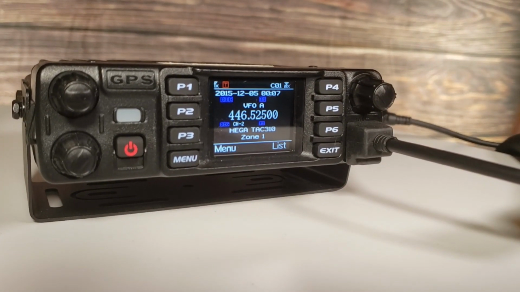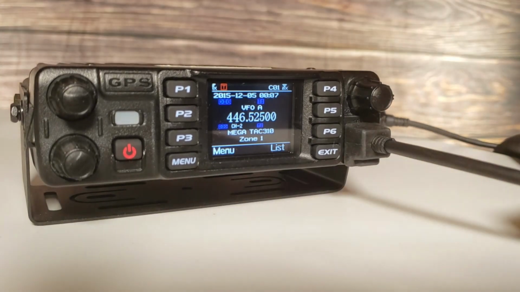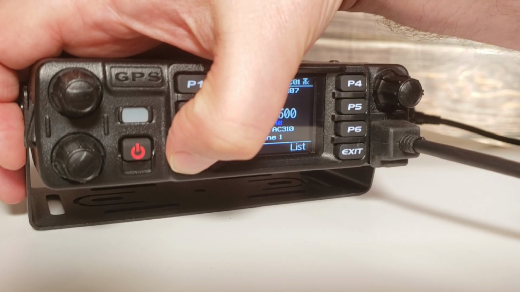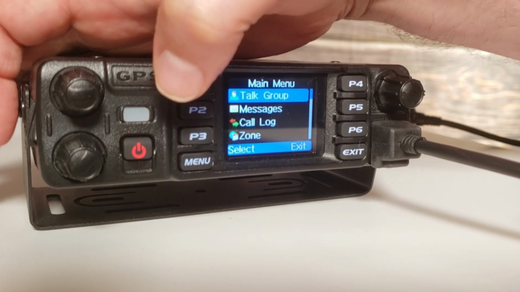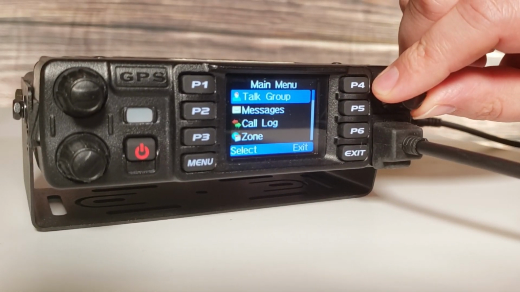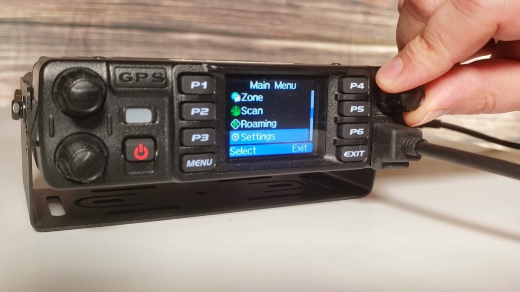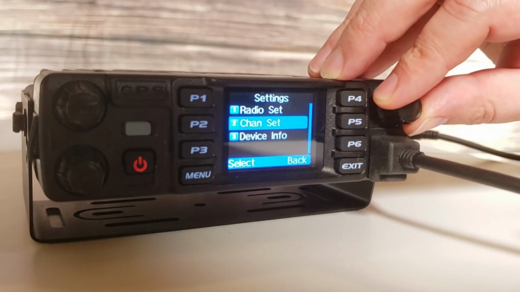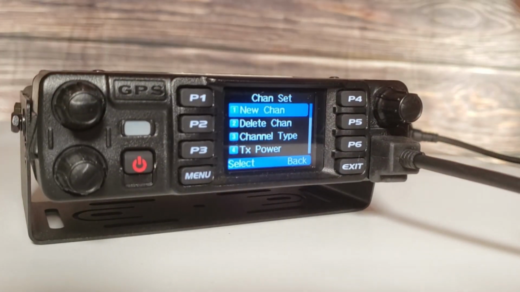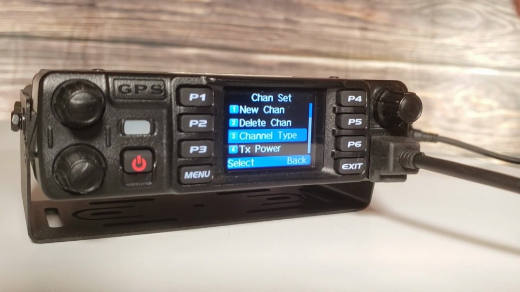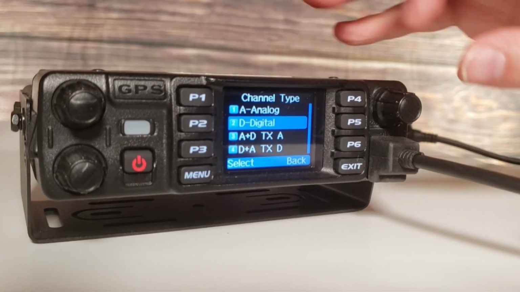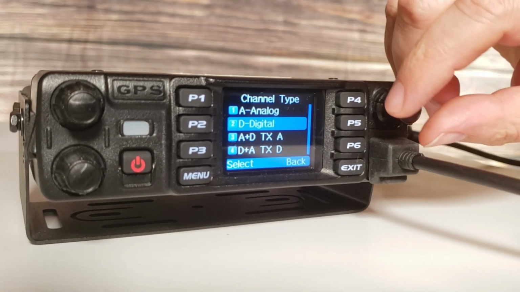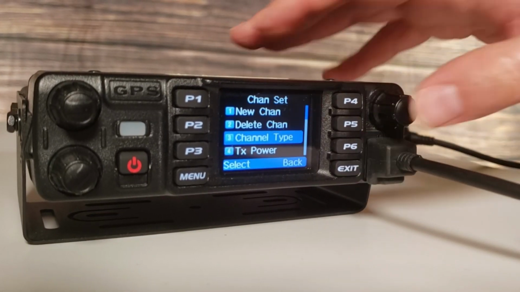So what we're going to do is enter the parameters of our channel. We're wanting to program a digital channel. So let's go to menu, go to settings, and hit select, which is menu again. Go to channel settings. Let's select channel type, and make sure that we've selected digital by pushing menu. Okay, so the function is digital. Very good. Now let's go back.